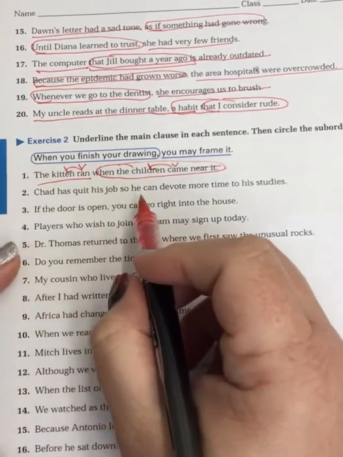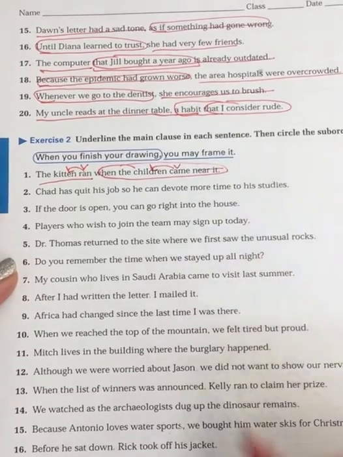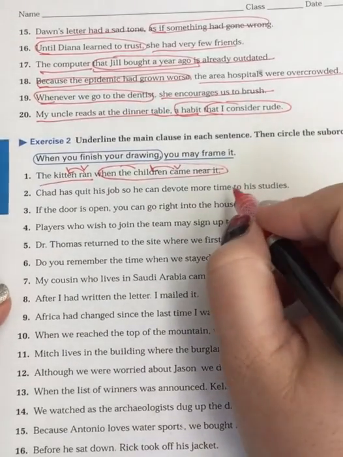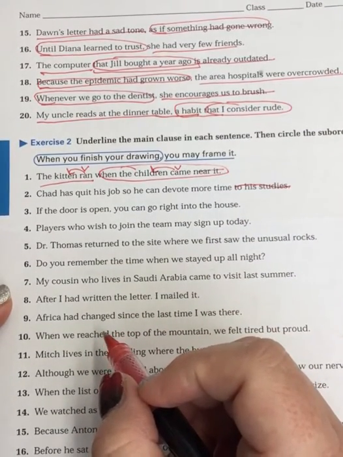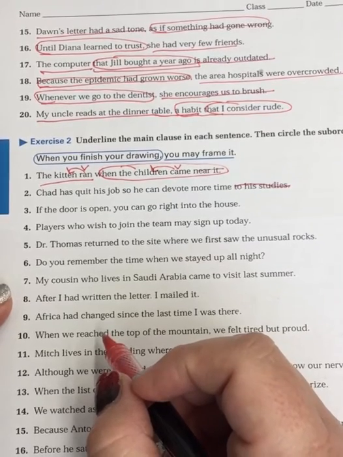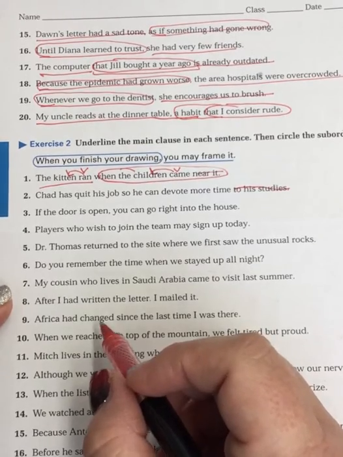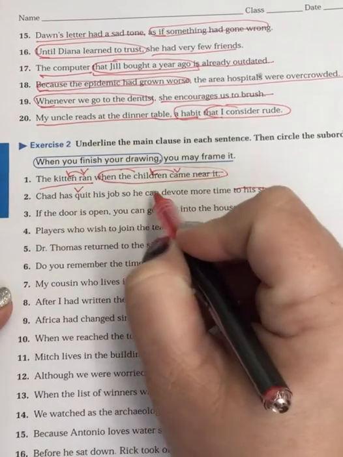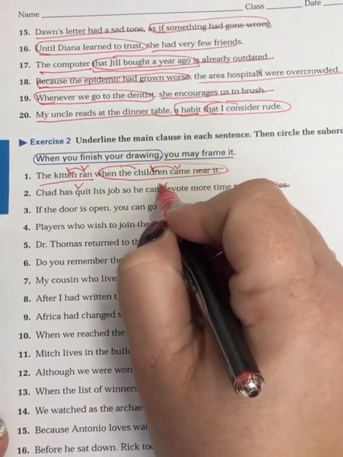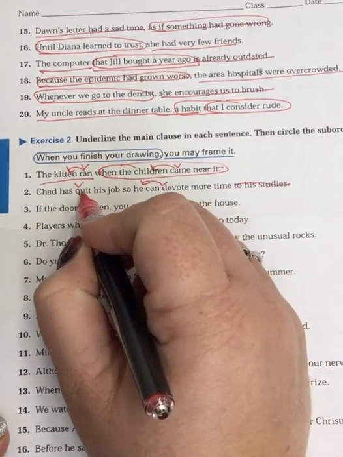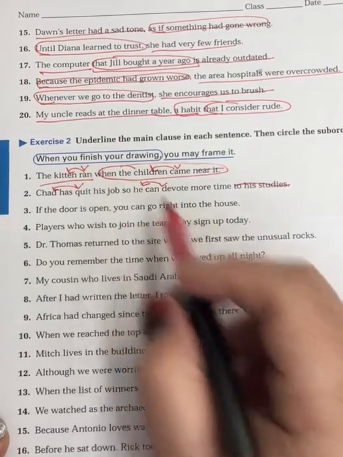Chad has quit his job so he can devote more time to his studies. Prepositions? Okay. Verbs, I should say. Quit and can devote. Okay, who can devote? He. Who has quit? He. So we can devote more time to his studies.